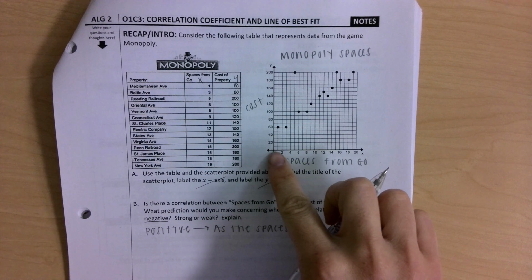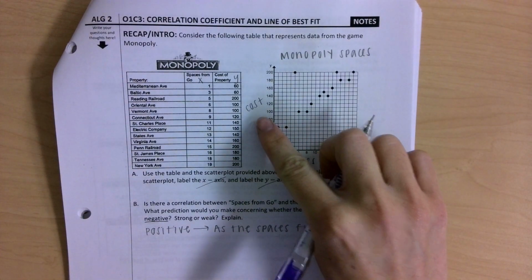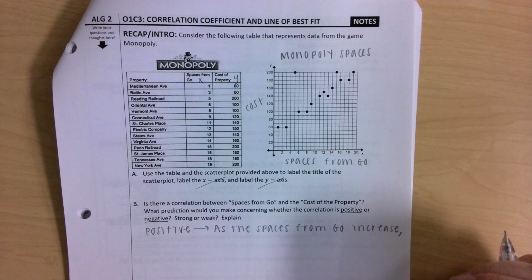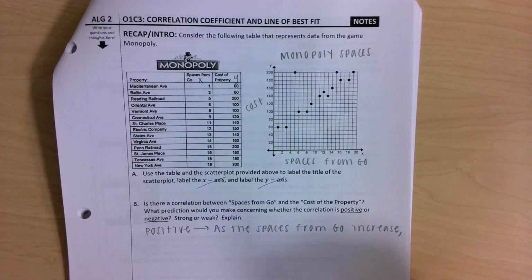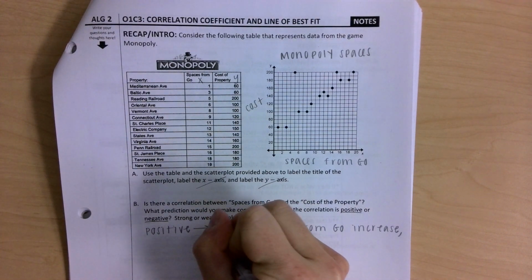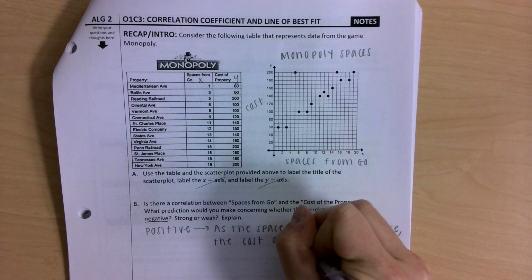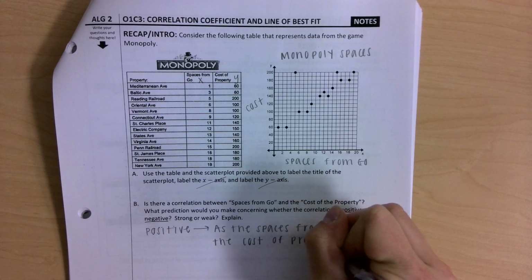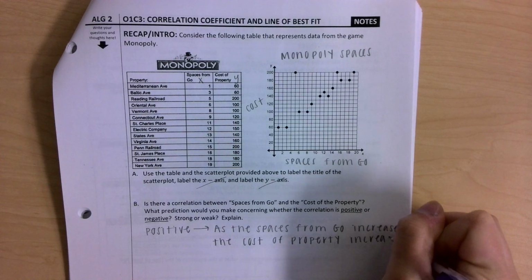So as the spaces from Go increase, now I'll talk about my y variable, which is my cost. What's happening to my y? Well, if it's positive, it's also increasing. So I will say that the cost of property increases.